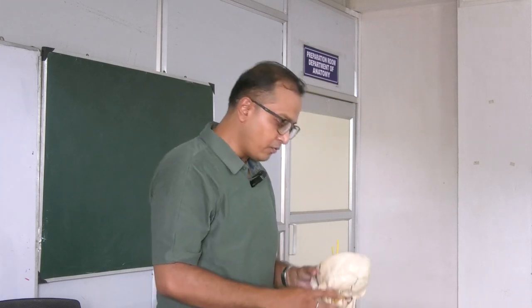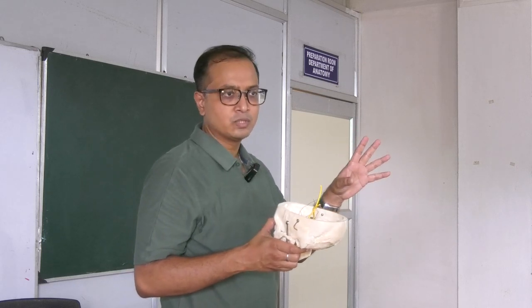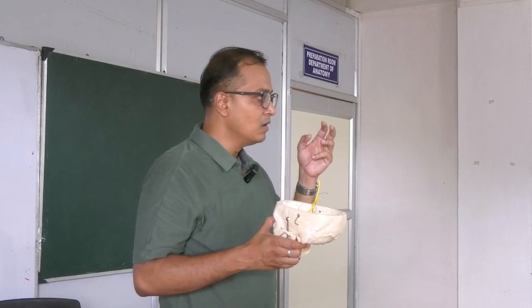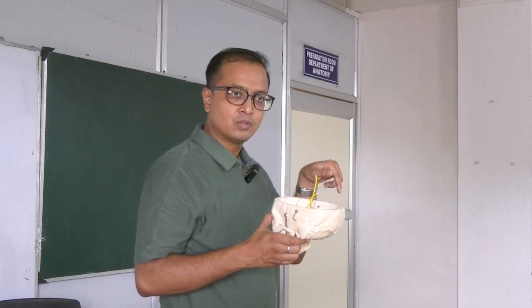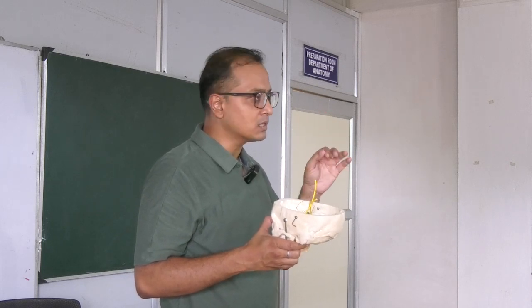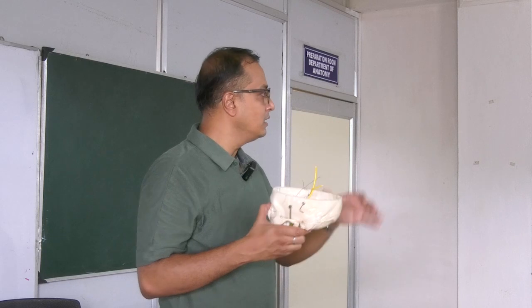Now coming to the foramens, this jugular notch is converted into a foramen, which is known as the jugular foramen. The structures passing through, we have already discussed. We have 3 cranial nerves exiting through it along with one vascular structure. The 3 cranial nerves are the 9th, 10th and 11th.